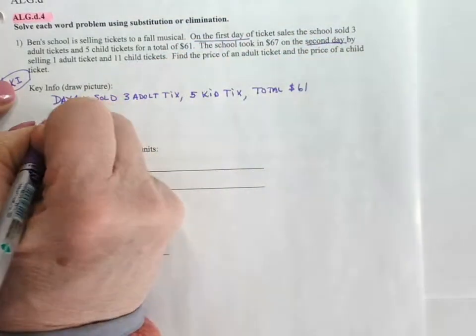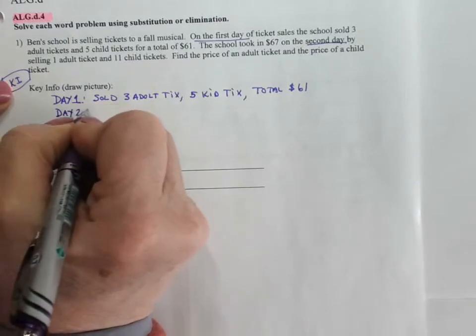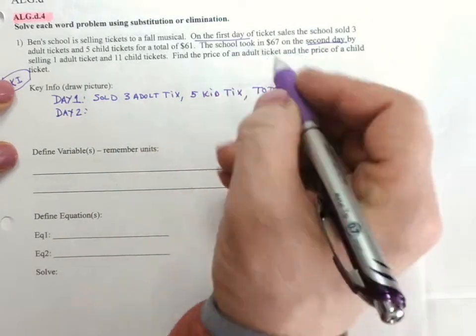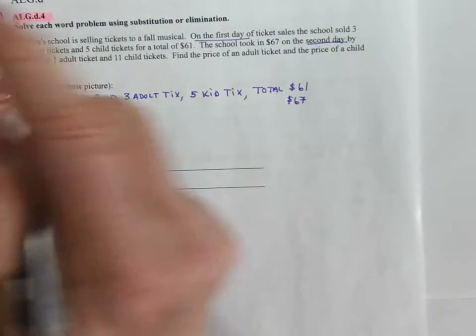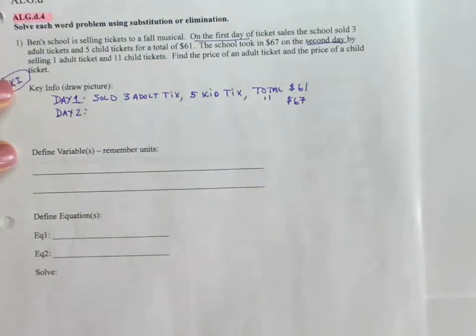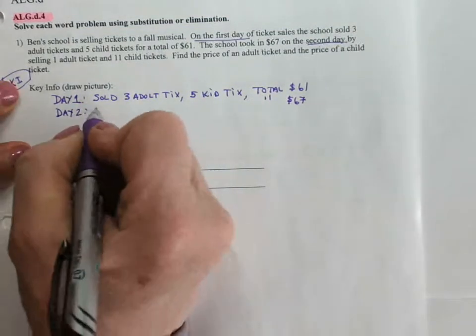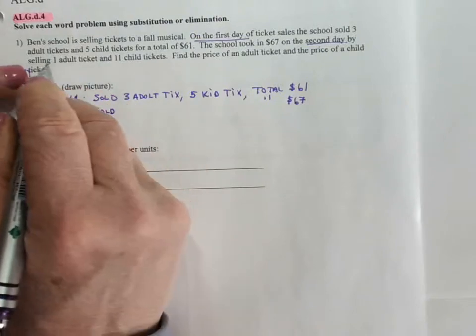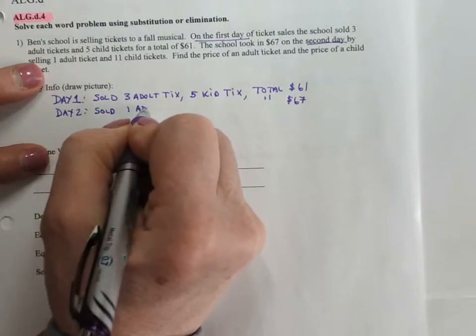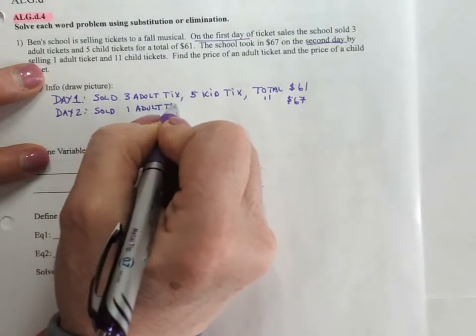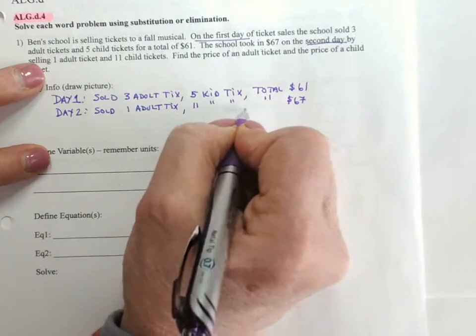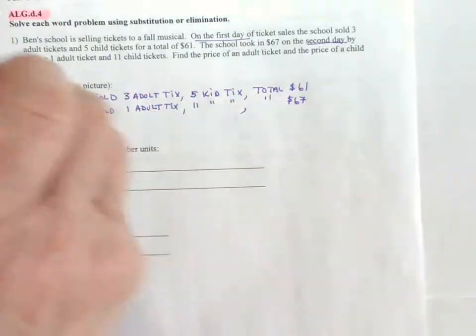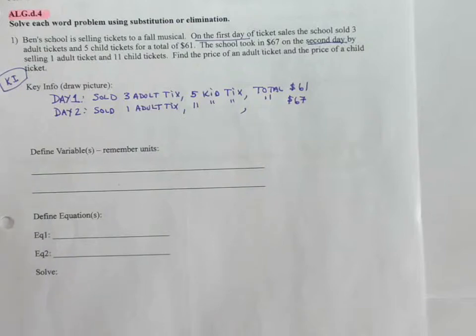On the second day, day 2, the school took in $67. Feel free to use these little ditto marks. And they sold 1 adult ticket, 11 kid tickets. So that is the key information that you get from the problem.